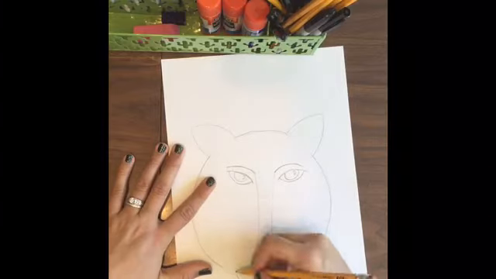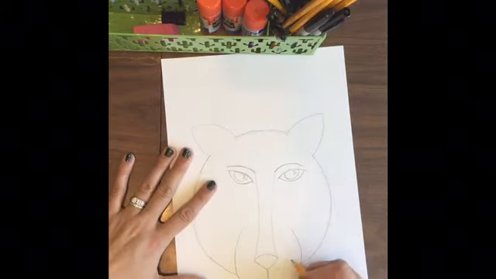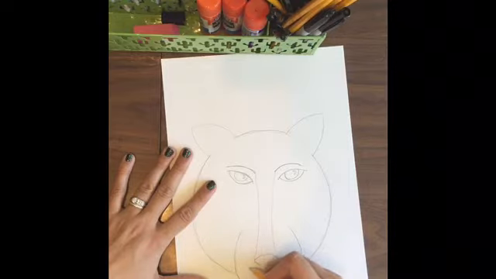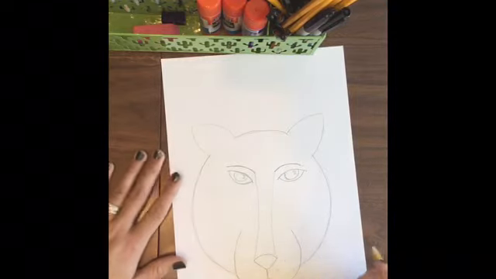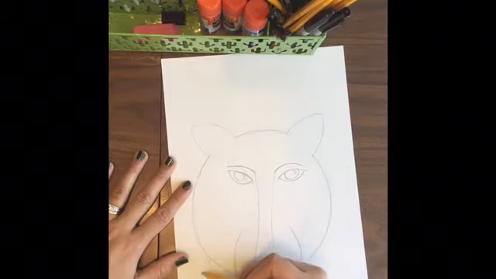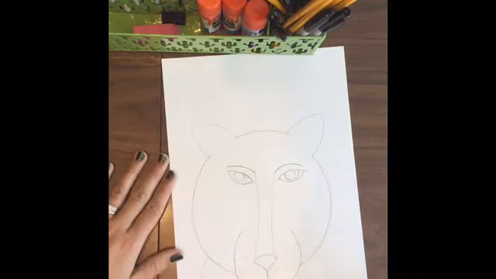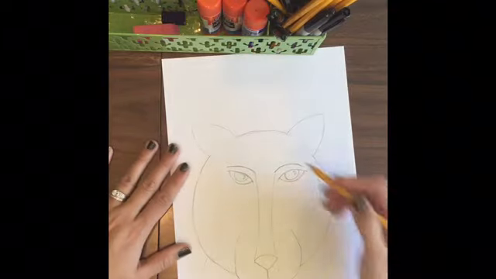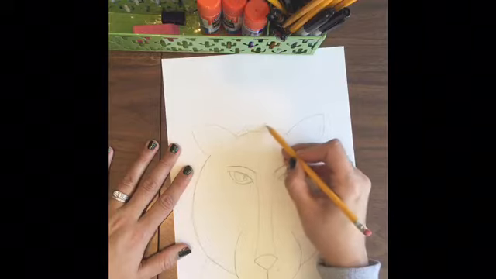Fix this line a little bit. Okay, you can put some dots down here where his whiskers go. You can do the bottom of his chin that goes underneath here. Or you could put a tongue there if you wanted to. And I'm going to draw his body that's probably kind of fuzzy. Just two lines that go off. And then, because tigers are a little bit furry, I'm going to add some fur around the outside of him.